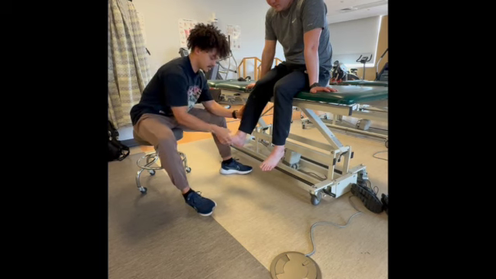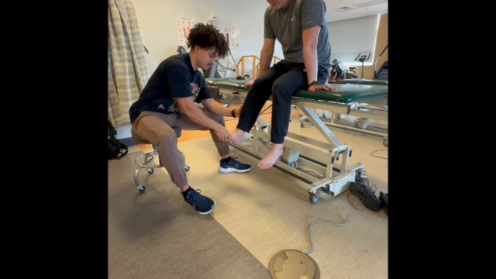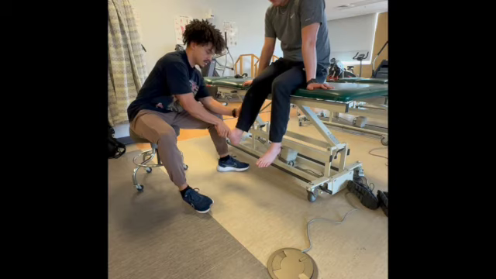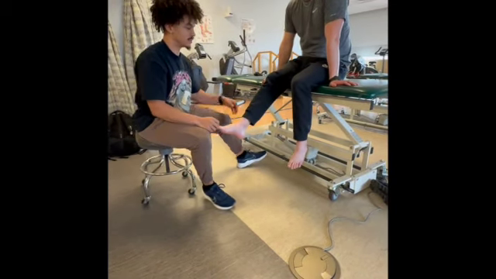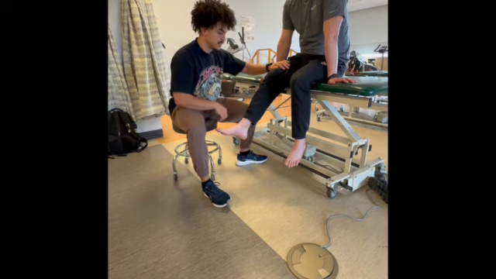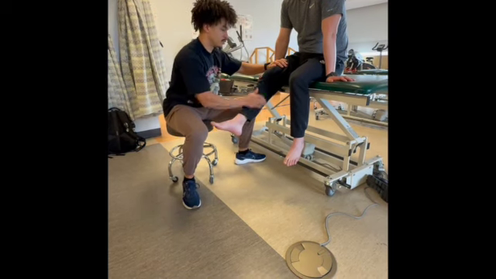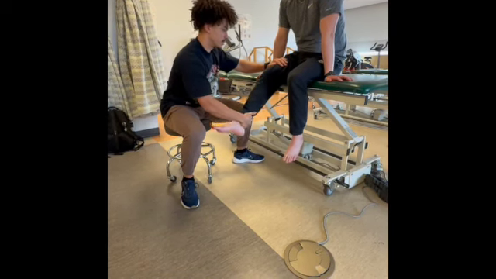And then eversion with that one as well, so out like that. I'm going to try to scoop you on in, all right. 3, 2, 1. Good. And then we have S2, which is going to be the knee flexion again, so I'm going to stabilize right here and then try to pull you into extension. Don't let me do that, okay? Good.